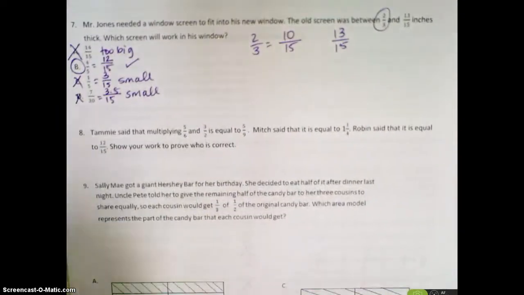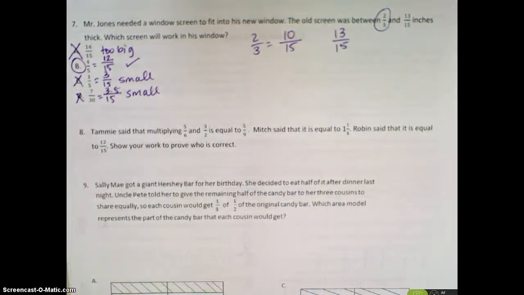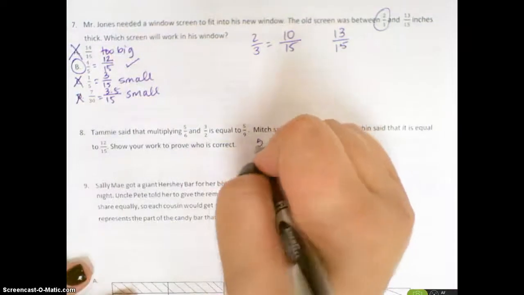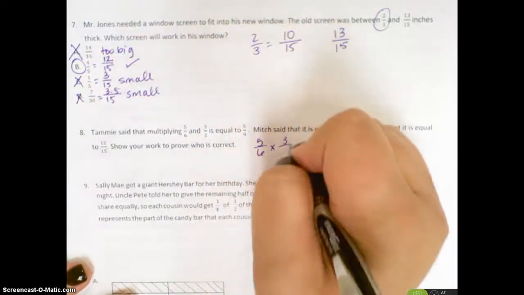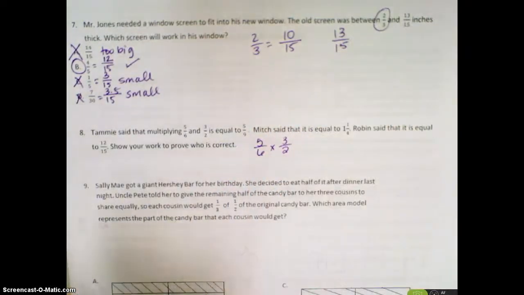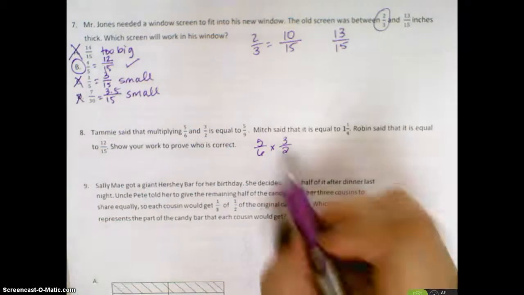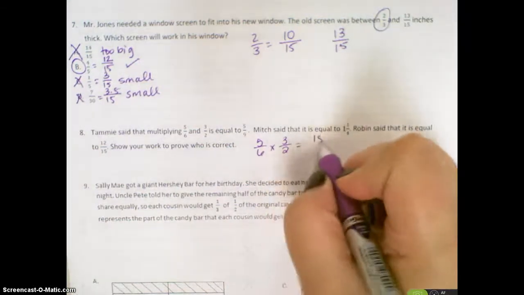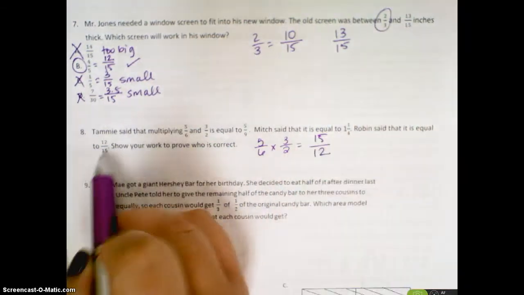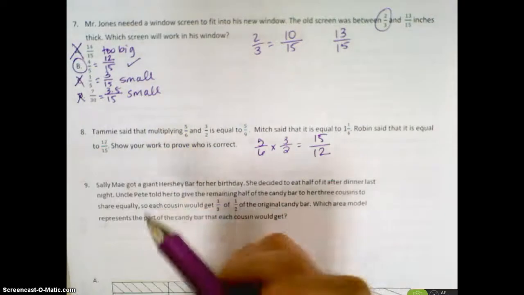Number 8, Tammy said that multiplying 5/6 and 3/2 is equal to 5/9. Mitch said that it is equal to 1 1/4, and Robin said that it is equal to 12/15. Show your work to prove who's correct. So 5/6 times 3/2. Yes, this is improper, but I can leave it that way because we want it to be improper to multiply. 5 times 3 is 15. 6 times 2 is 12. 12/15 is not correct. That's the reciprocal of that, which is not what we want.